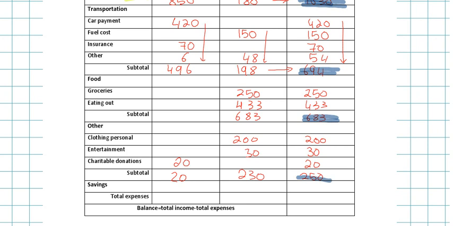Now remember the savings. She wants to save $7,500 over the next 12 months. So how much is she saving every month?